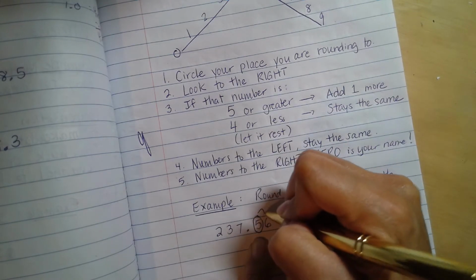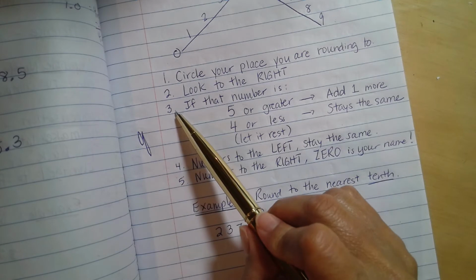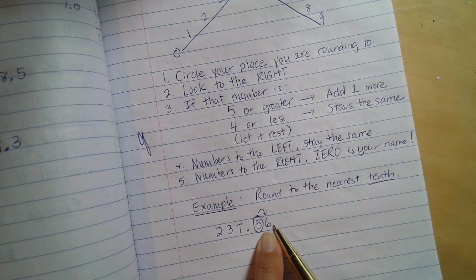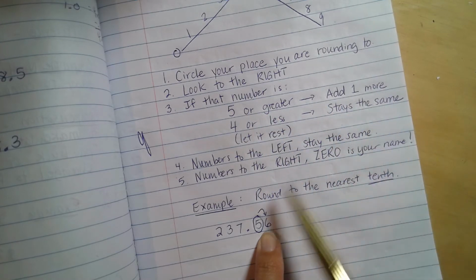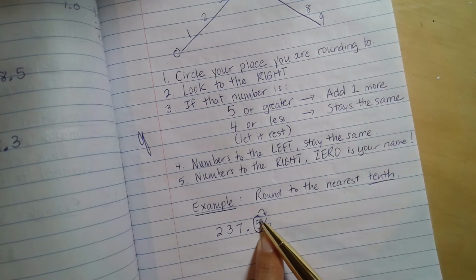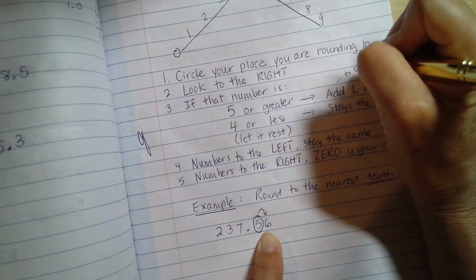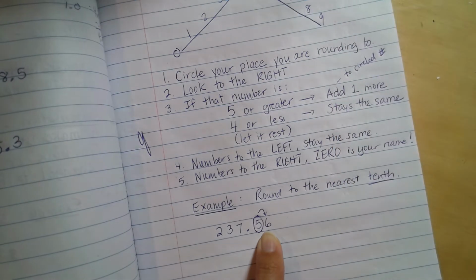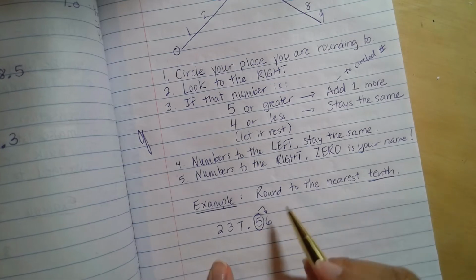Great, I could do that. I'm going to look to the right, and now I'm looking at the number 6. Okay, step number 3, if that number is 5 or greater, it is, I am going to add one more to my circled number. Okay, so I'm going to add one more to the circled number.